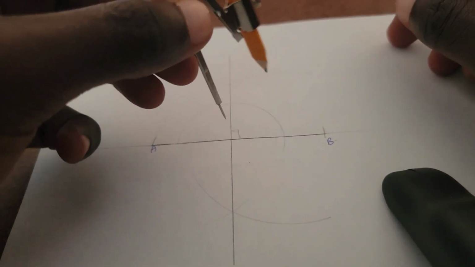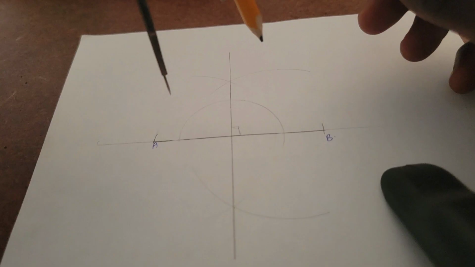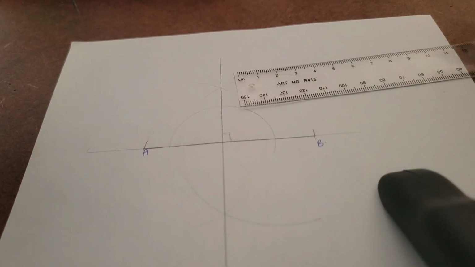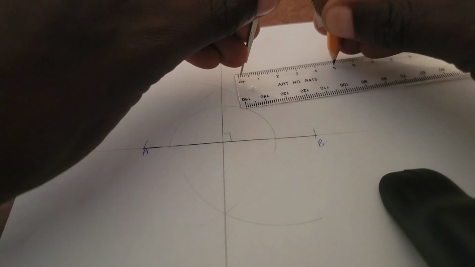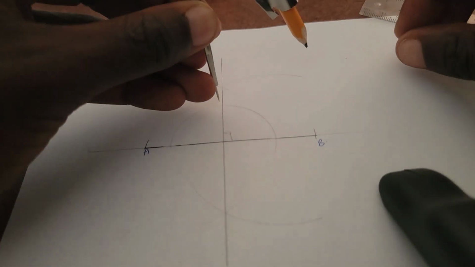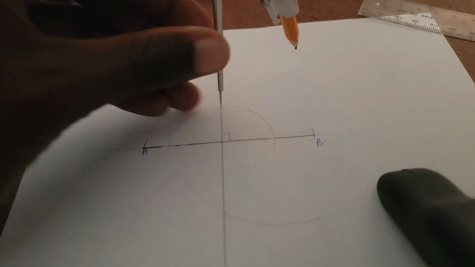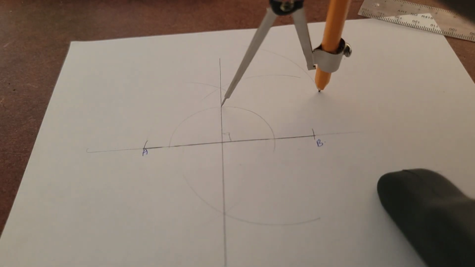Since we already have an arc, you just open your protractor to a length of your own choice. It can be 4 centimeters, it can be 5 centimeters. In this lesson, I'm just going to choose 5 centimeters. As you can see, this is 5 centimeters. So I touch here on the first side of the arc, then I draw an arc like this.